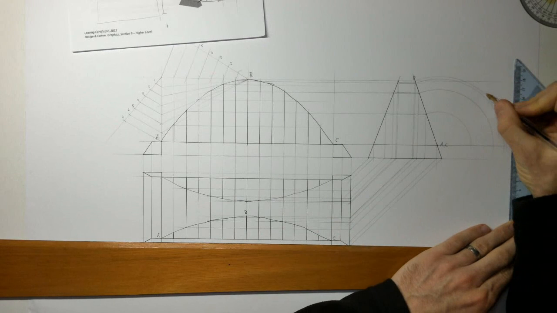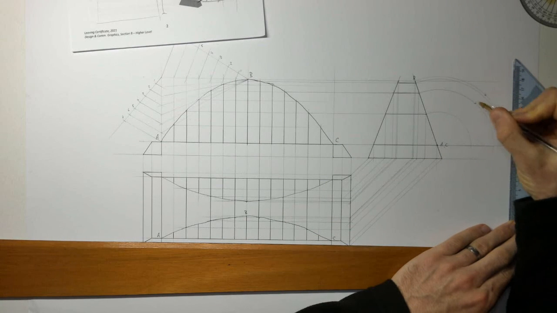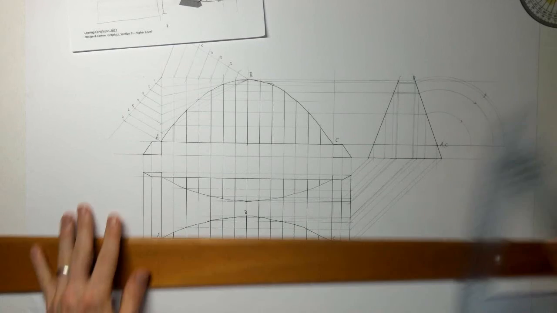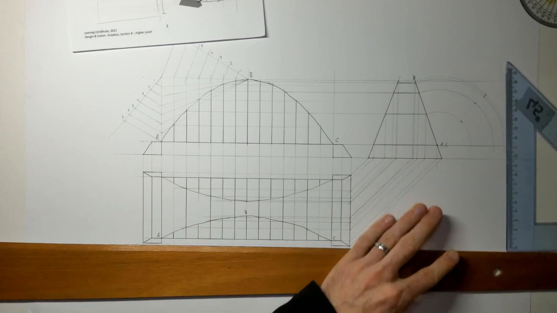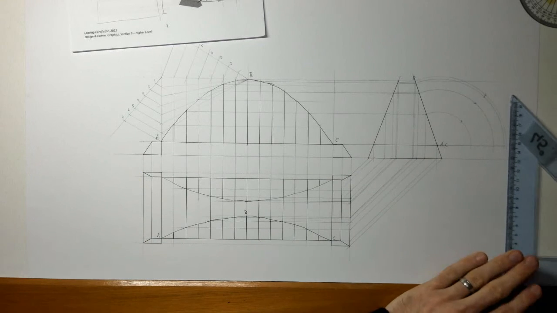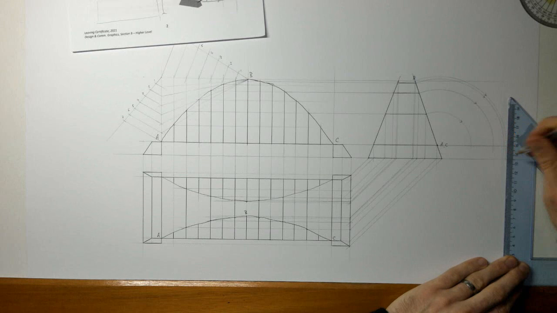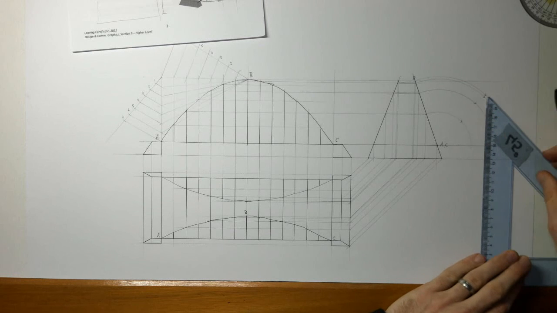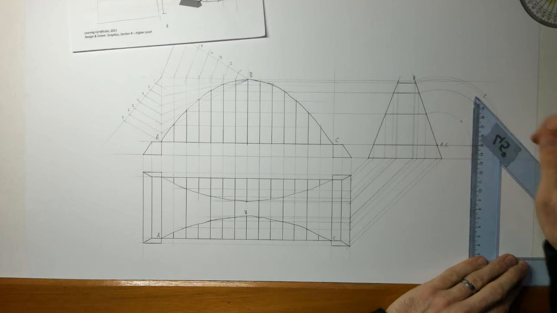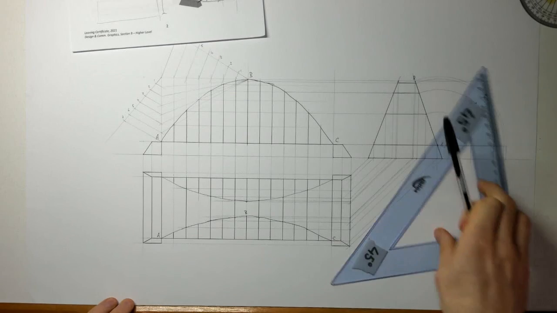So everything will rotate. Here, and now we're looking down on top of that in plan. It's a true shape. So drop everything down. Back at 45 degrees.